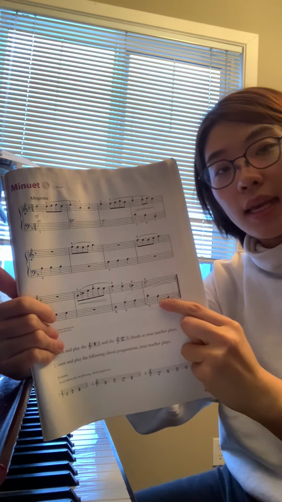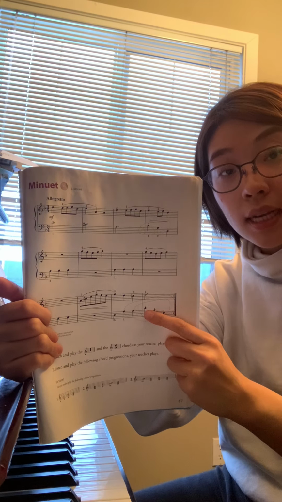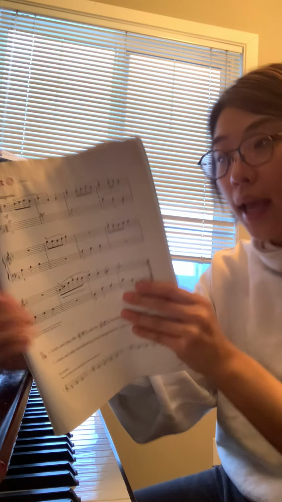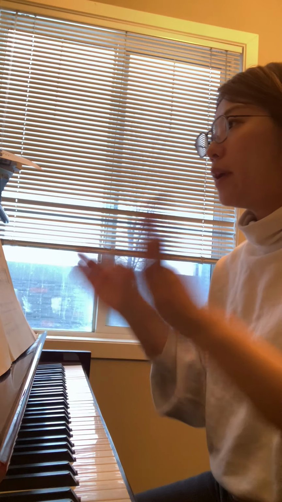Have the left hand at the end. Make sure that your left hand really stands out. The staccato sound, nice and short, okay? All right, and I think that will be all.